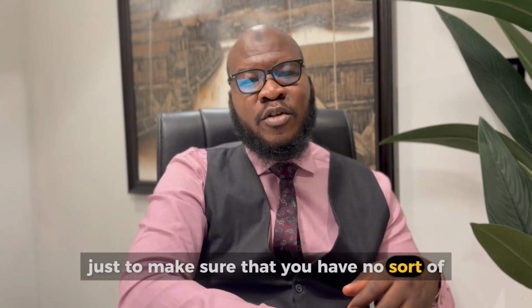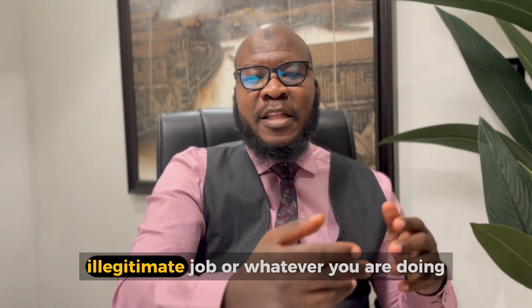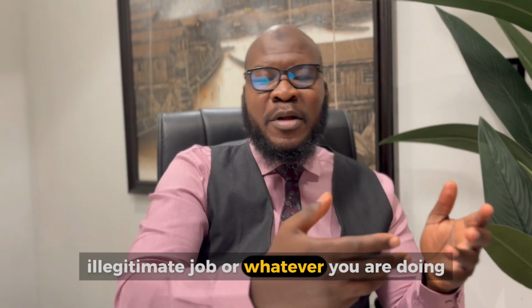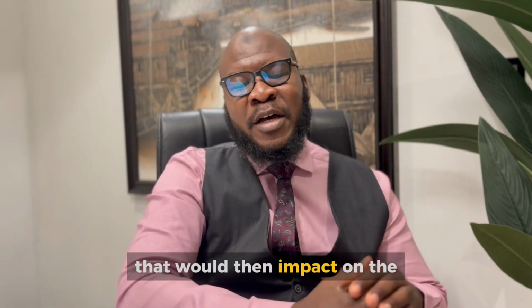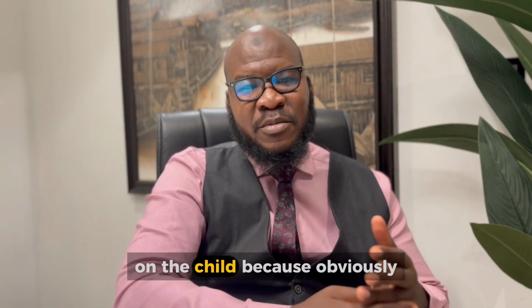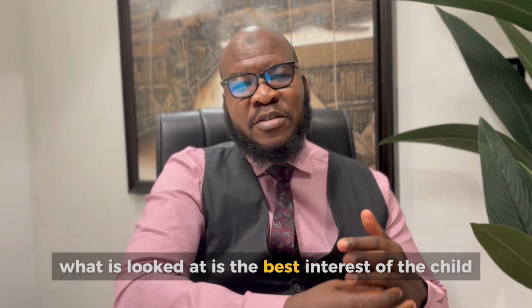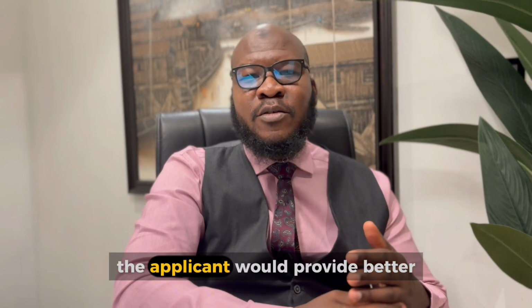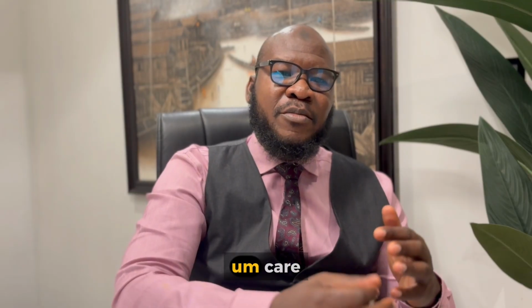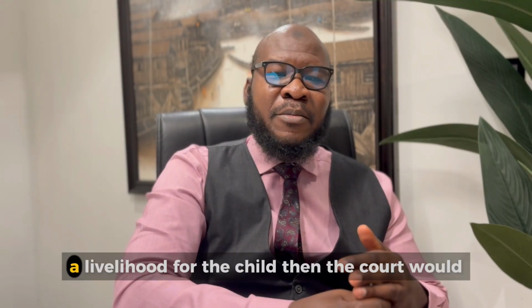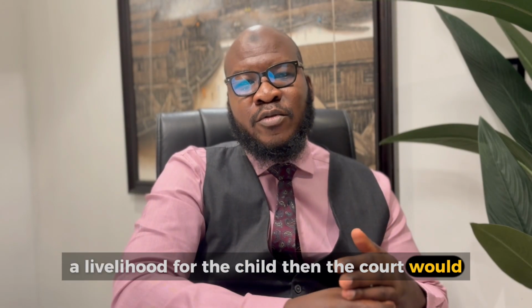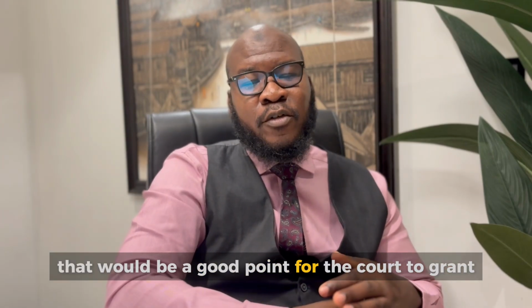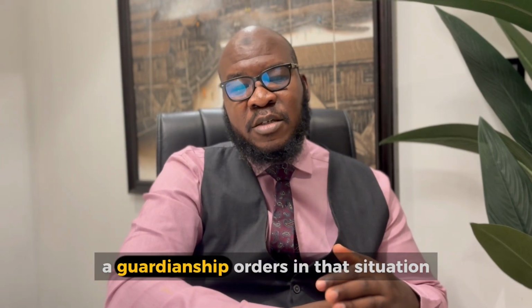just to make sure that you have no sort of illegitimate job or whatever you're doing that would then impact on the child, because obviously what is looked at is the best interest of the child. So if the court sees that the applicant would provide better care or better livelihood for the child, then that would be a good point for the court to grant guardianship orders in that situation.